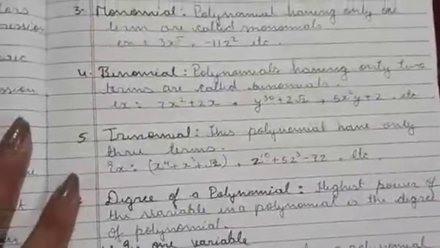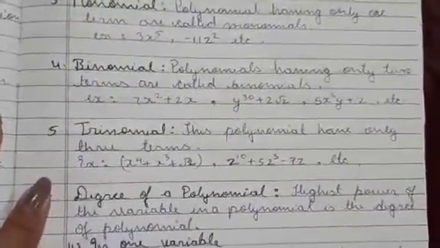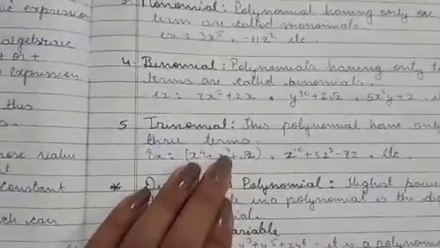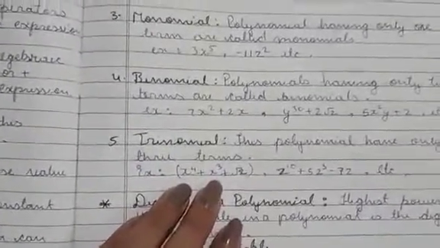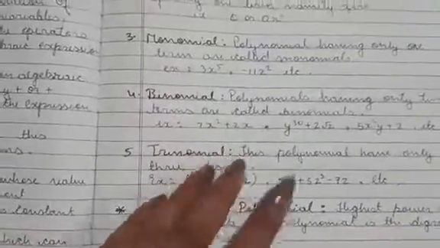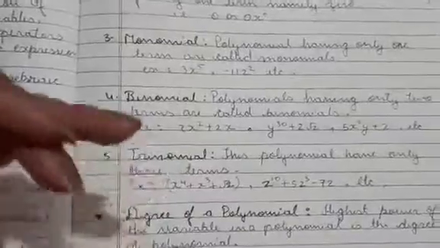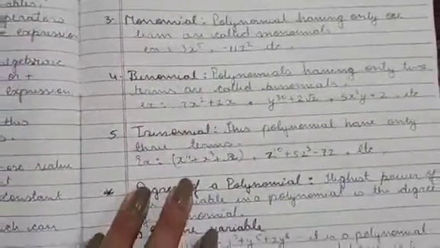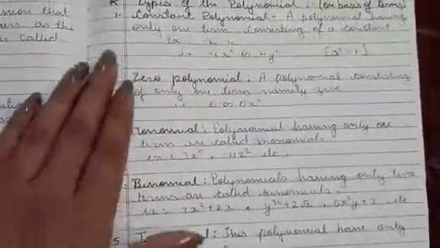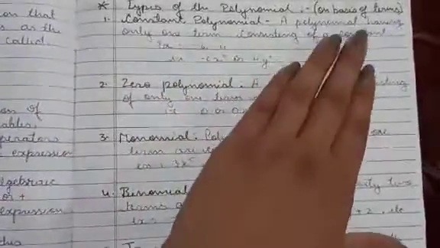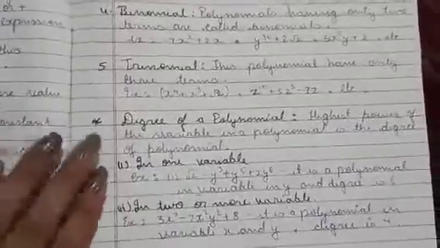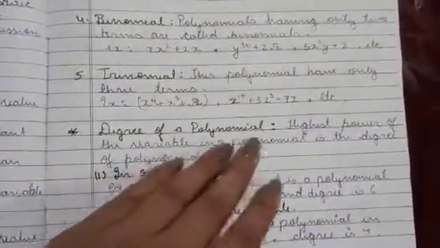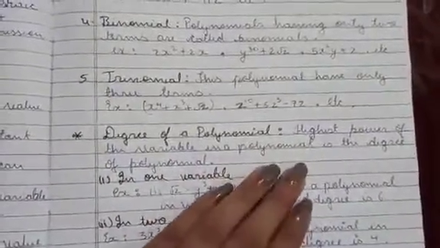Okay. Now the next is trinomial. This polynomial has only three terms. Okay, tri means three, nomials means terms. A polynomial which has three terms is called a trinomial. And after this, a polynomial can have 4, 5, 6, 7 and n number of terms. Okay, so these were the classification or types of polynomial on the basis of terms. Now let us understand the next thing about polynomial, which is degree of the polynomial.